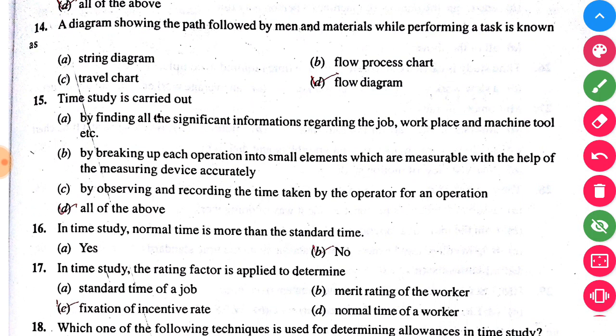A diagram showing the path followed by the man and material while performing a task is known as a flow diagram. The time study is carried out for what? For finding out significant information regarding the job, workplace and machine tools, etc., by breaking up each operation into small elements which are measurable accurately with the help of a measuring device, and by observing and recording the time taken for the operation.